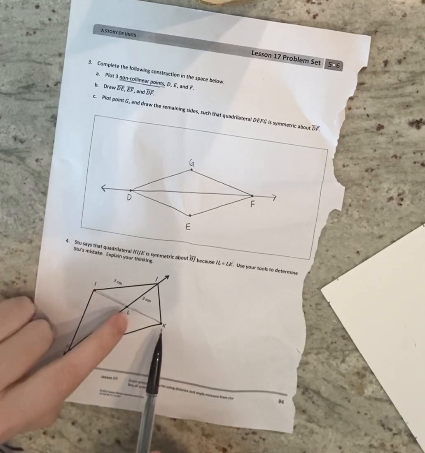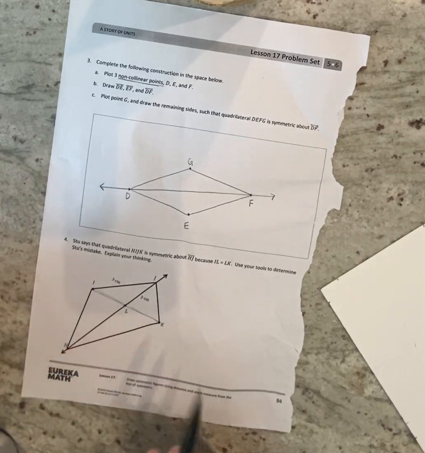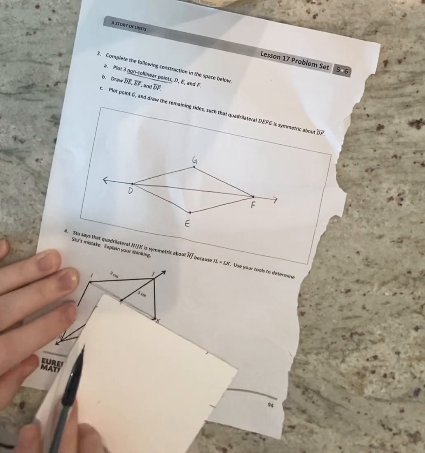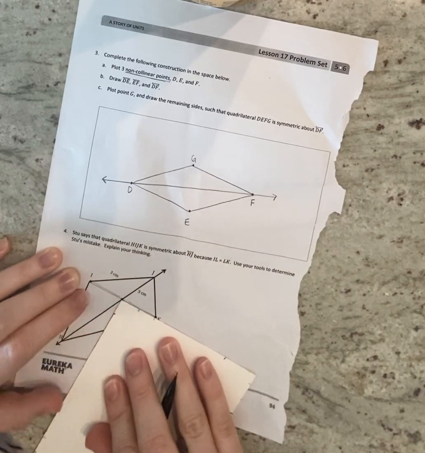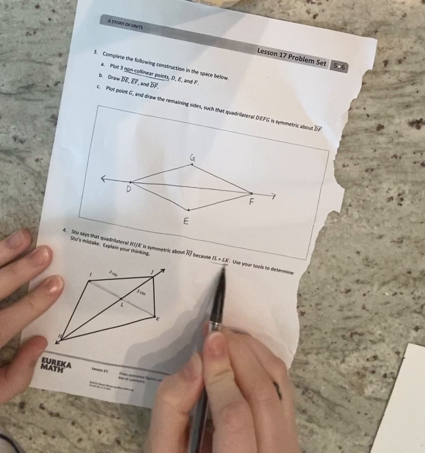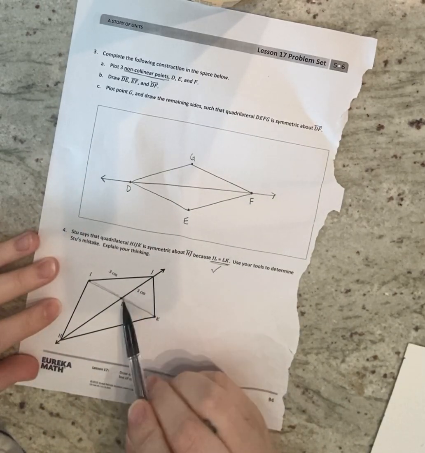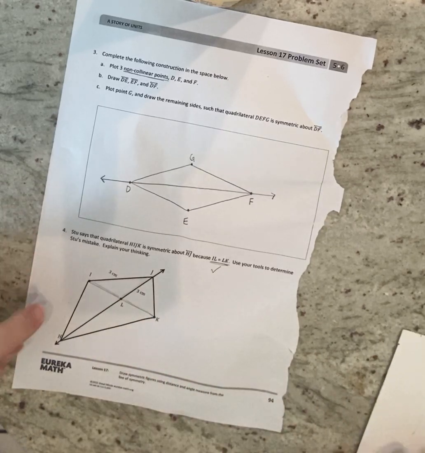Let's see if IL and LK are actually the same length, as they would need to be for symmetry. Okay, so that is how long this is. Those are the same length. So these do equal. He's right. But he's made a couple more errors. If you notice, he is saying that this 3 centimeters is equal to this 3 centimeters. Those are not the same.